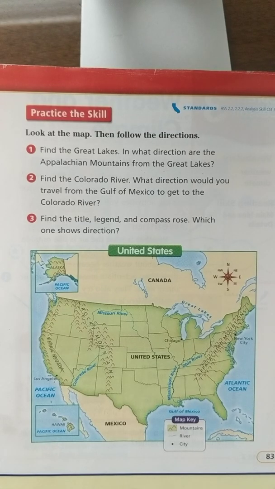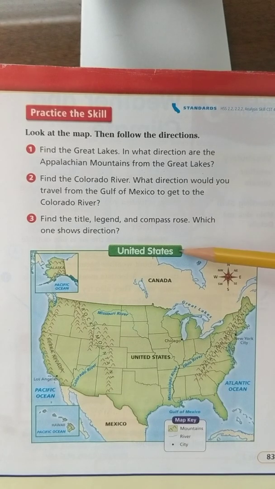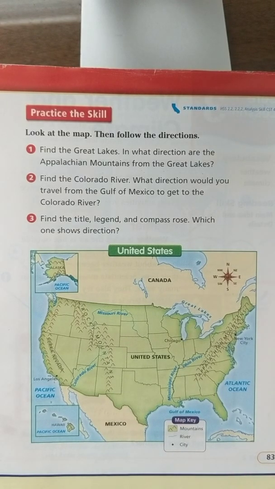All right, one more. Find the title, legend, and compass rose. Which one shows direction? So we know maps have titles. What is the title of this map? It's right up here. The title is the United States. And a legend is also called a map key. Well, what does the map key tell us in this map?